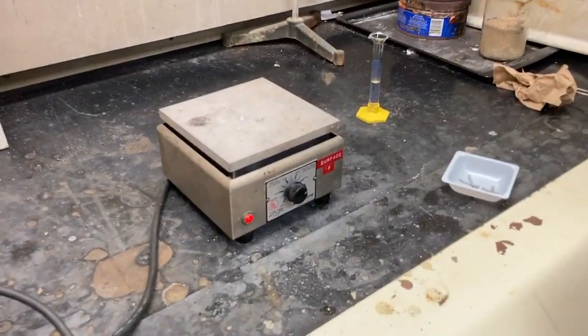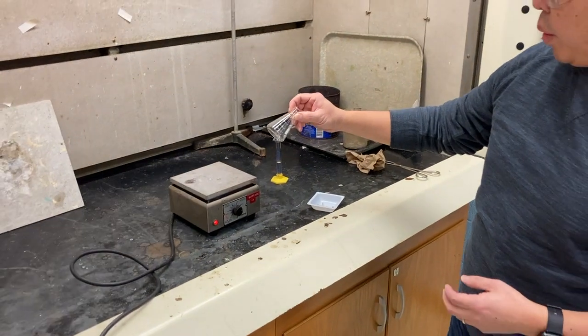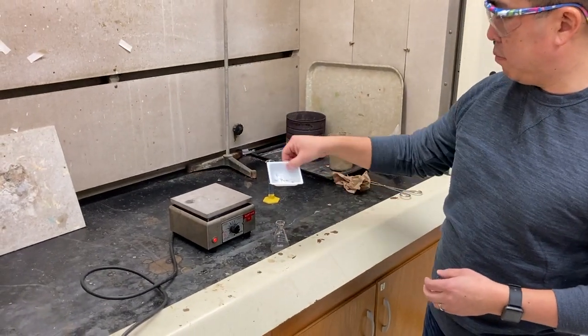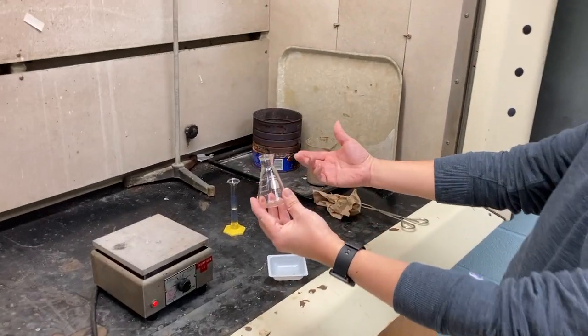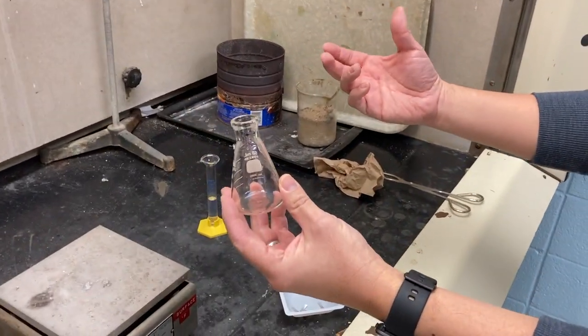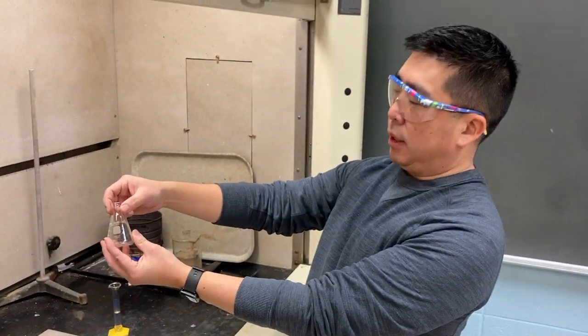Okay, so we got, oh, looks like a hot plate. This is the hot plate. And here's our flask. So we want the magnesium to react with the hydrochloric acid. So the reaction is going to take place. It's going to produce hydrogen gas, which is why we're in the fume hood, because we want the gas to leave. We don't want it to build up in the lab.